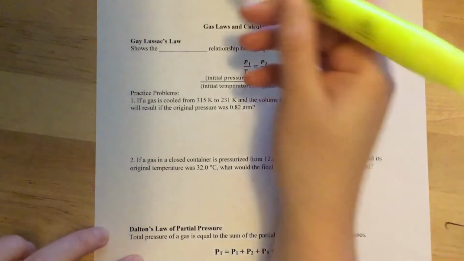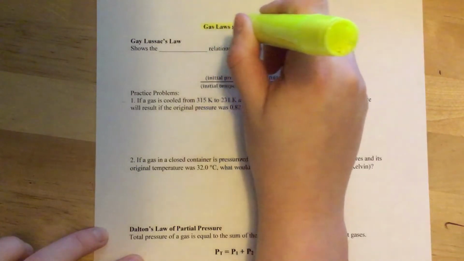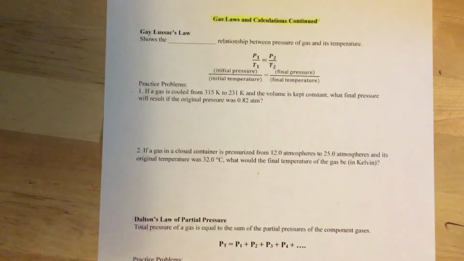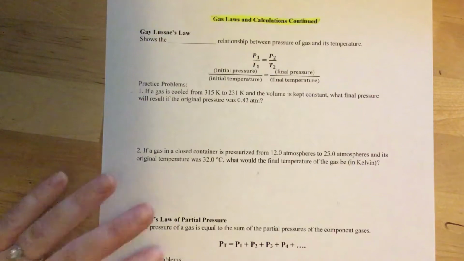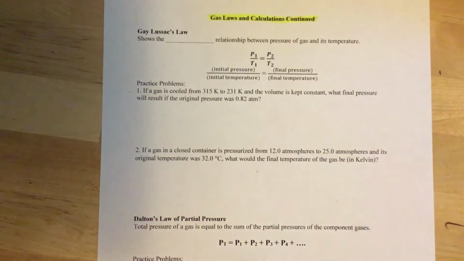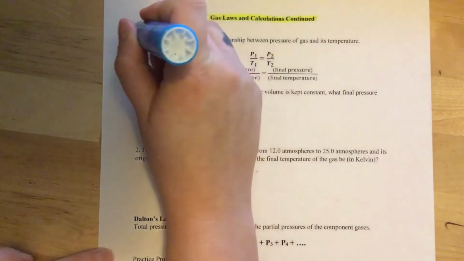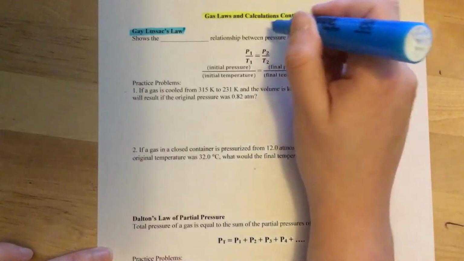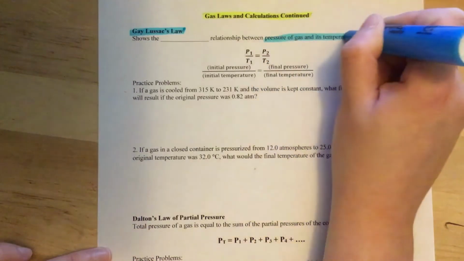This week we're going to keep talking about gas laws and calculations. So we're going to learn about 2 new laws and how to do their calculations. The first one we're dealing with is called Gay-Lussac's law, which deals with the relationship between pressure and temperature.